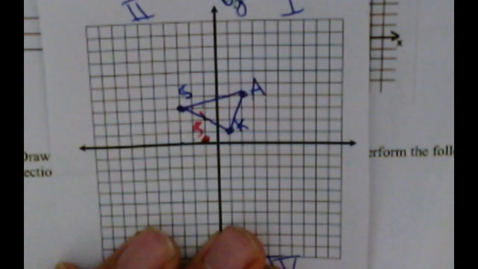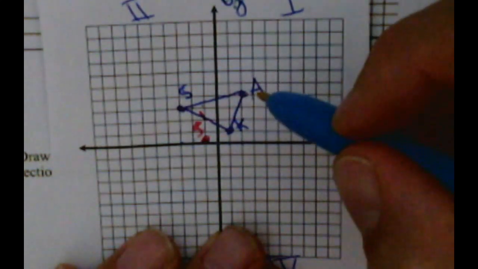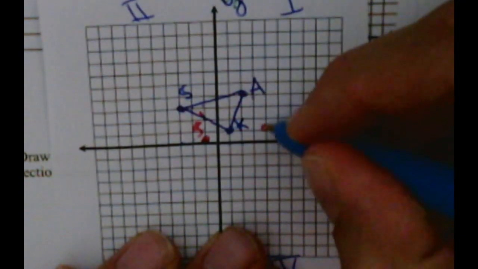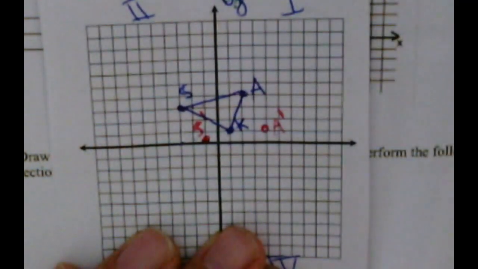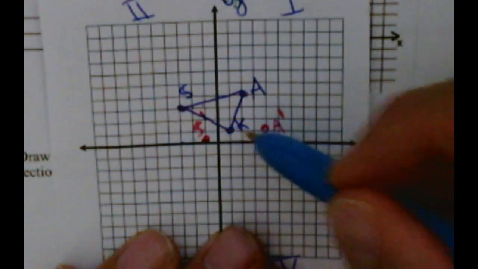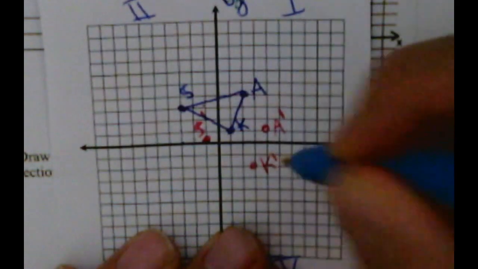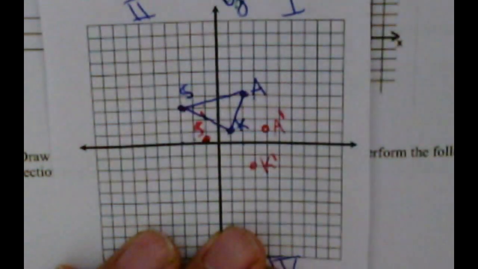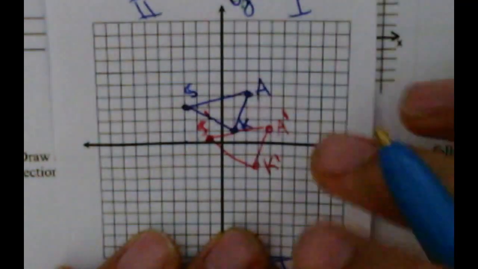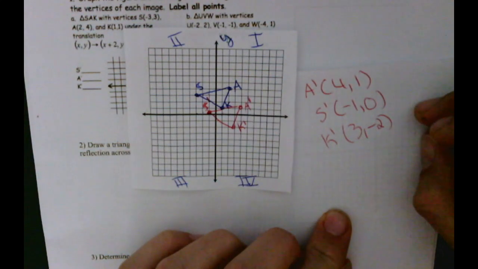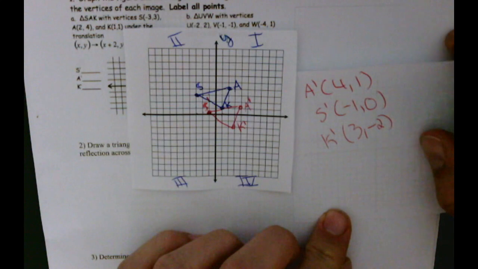Okay, next, the rule says X plus 2, Y minus 3. So I'll do the same thing for A: right 1, 2, down 1, 2, 3. So A prime looks like that. Next, I'll do the same thing for K: right 1, 2, down 1, 2, 3. Now I'll go ahead and connect the dots. So my translated points are the following: (1, -1), (0, 3), (3, -2).